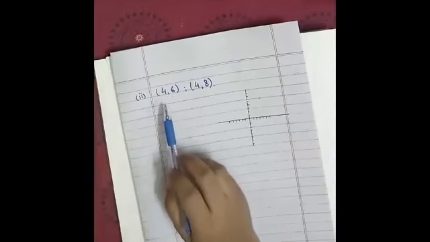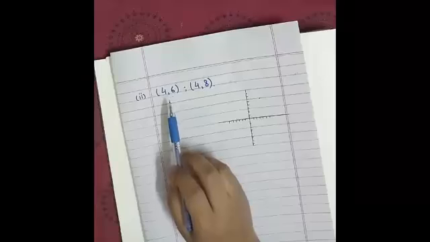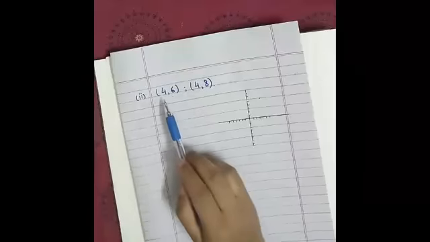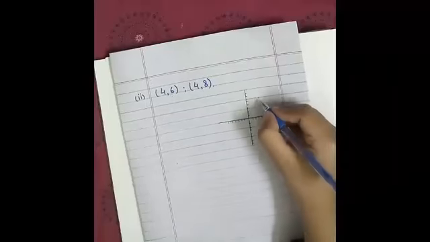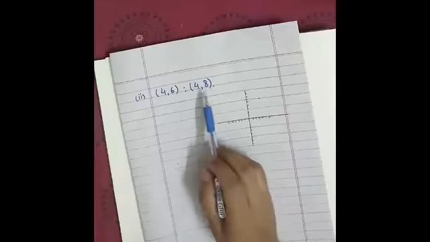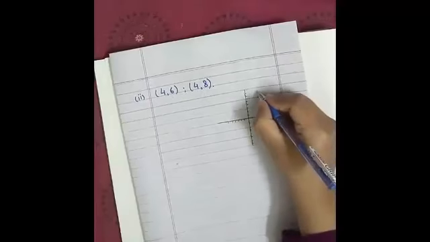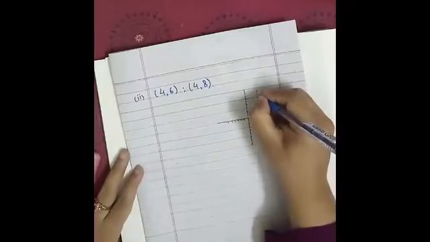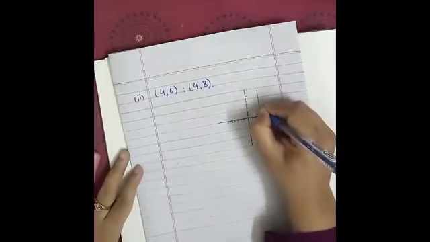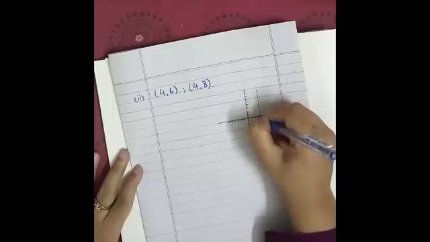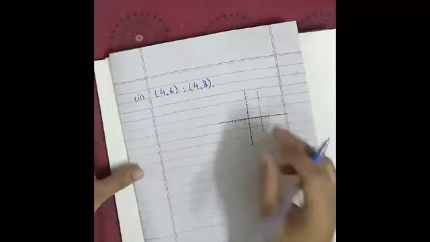So next question is to find the slope and inclination between these 2 points. So first point is 4, 6, which lies somewhere here, and the next point is 4, 8, which lies here. So basically this is the line which we can extend. Sorry, this is not a straight line, but we just have to catch the idea.